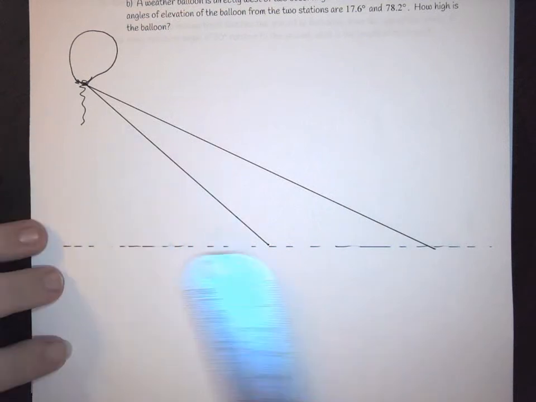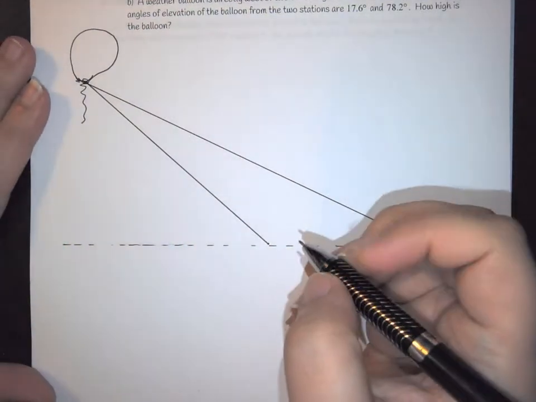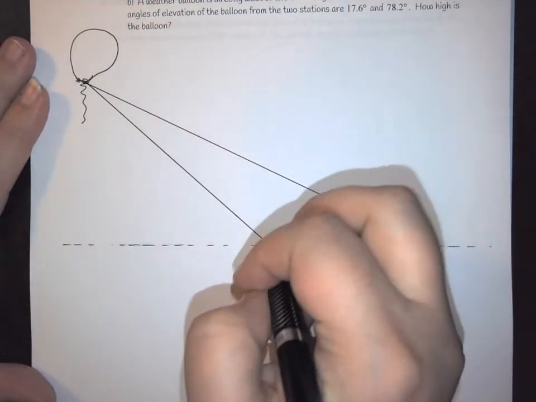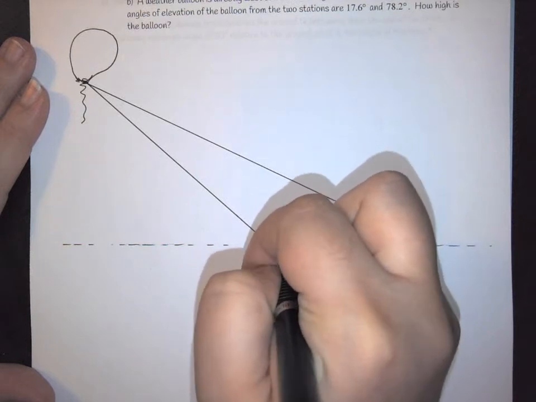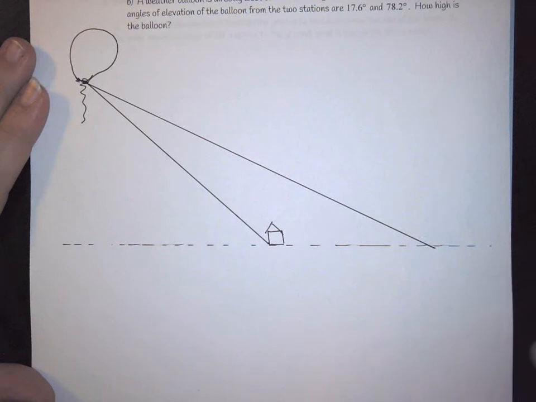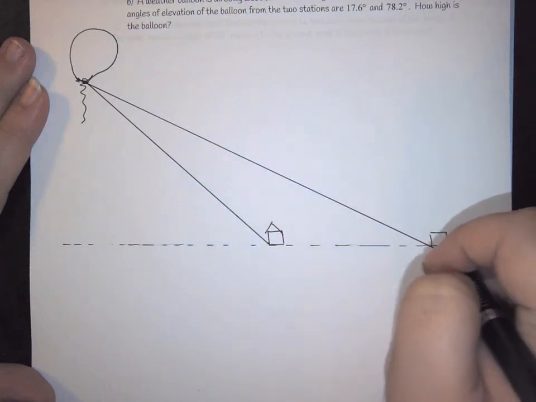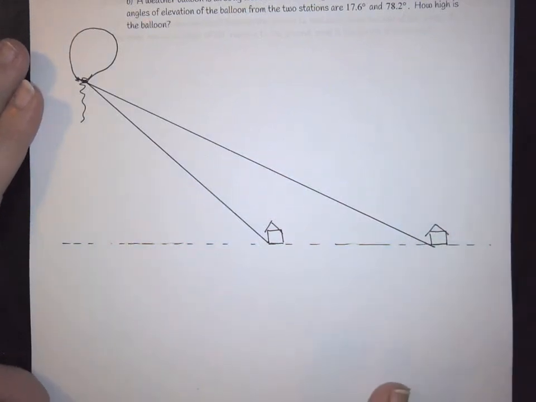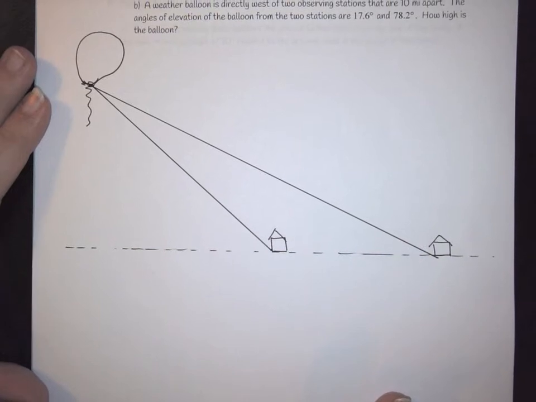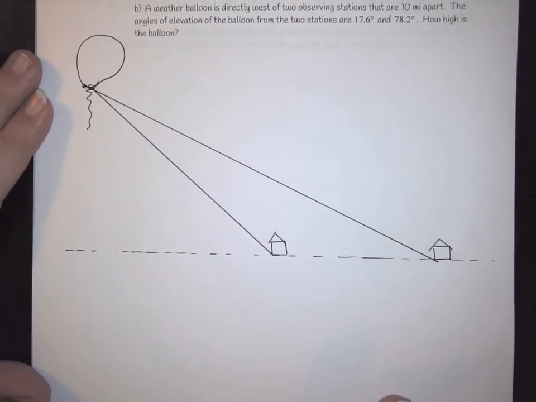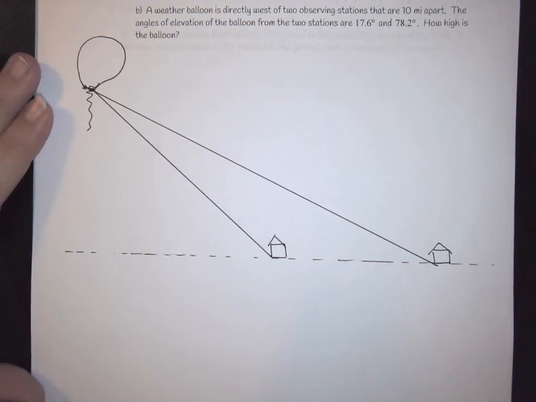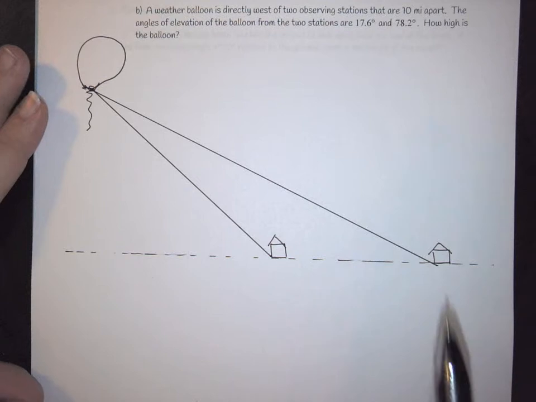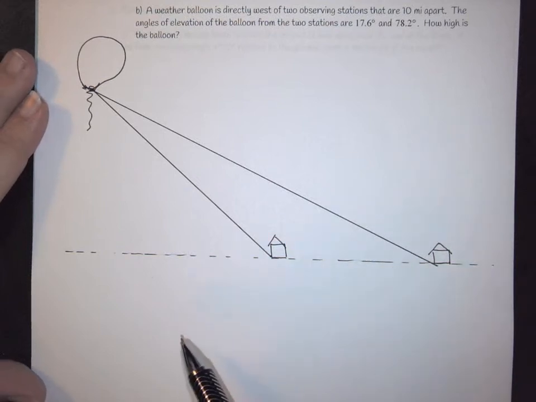Alright, so with this, we know that we have our first observing station. Okay, so we've got that first little station. And then we have our second, so that's what we're doing here. And we are told that the elevation of the two stations are going to be 17.6 degrees and 78.2 degrees. So we need to know which station we're putting at what angle.